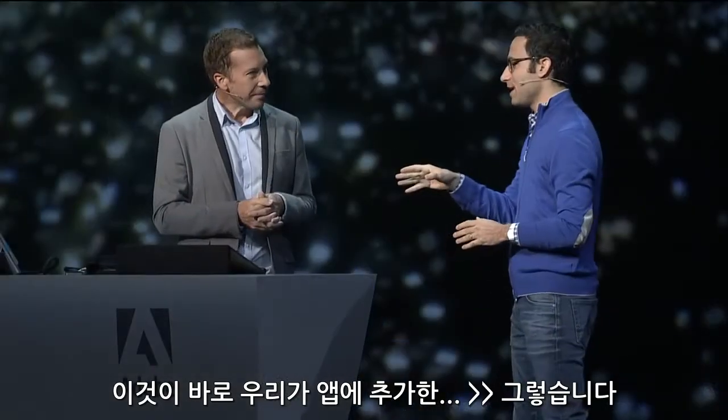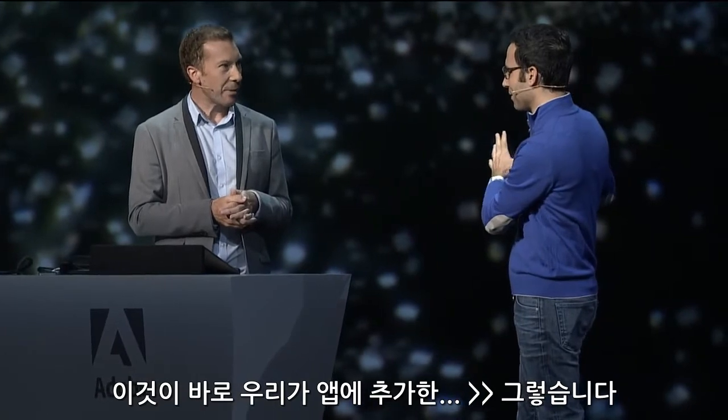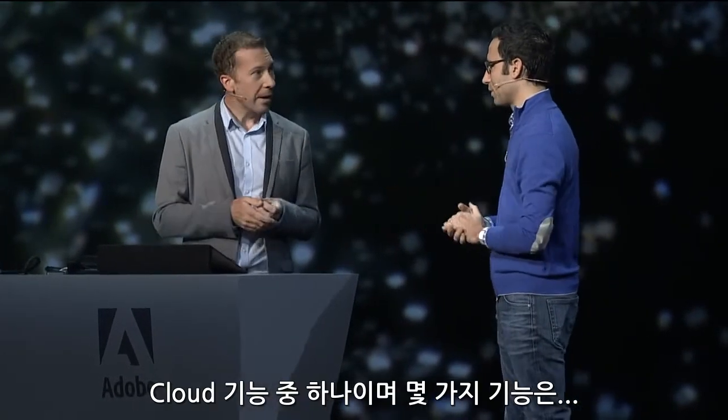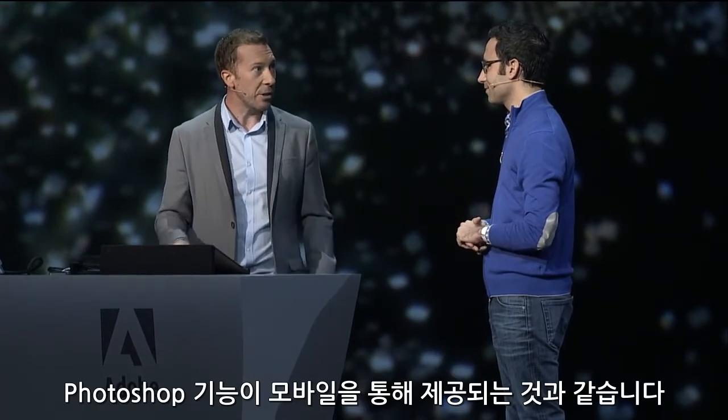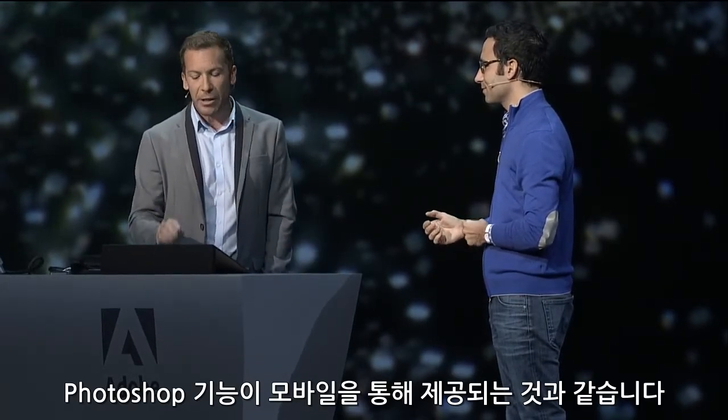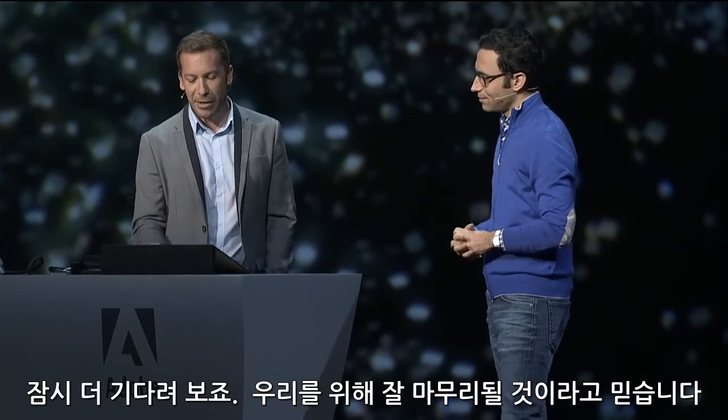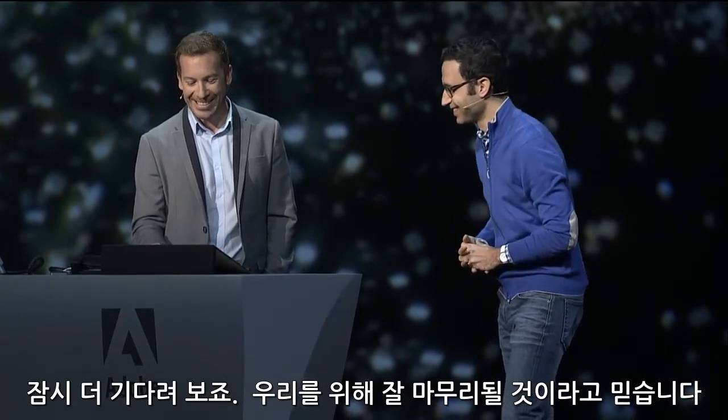Understood. And so this is one of the cloud operations that we've added into the app, and there are a few of them. And in this case, just like the others, it's literally running Photoshop features available on mobile. Let's give it just a second. I have faith that it's going to finish up here for us.